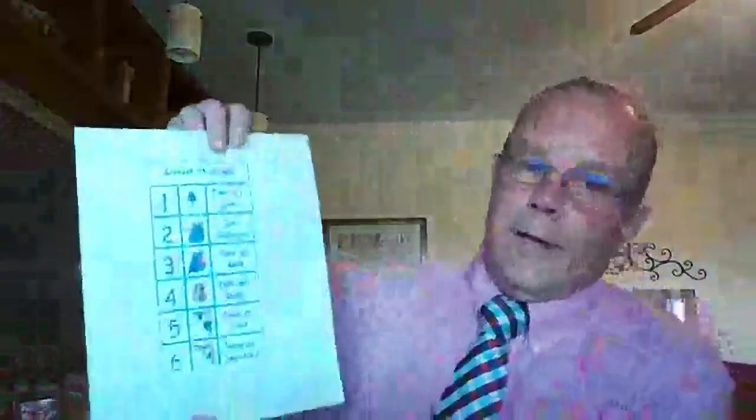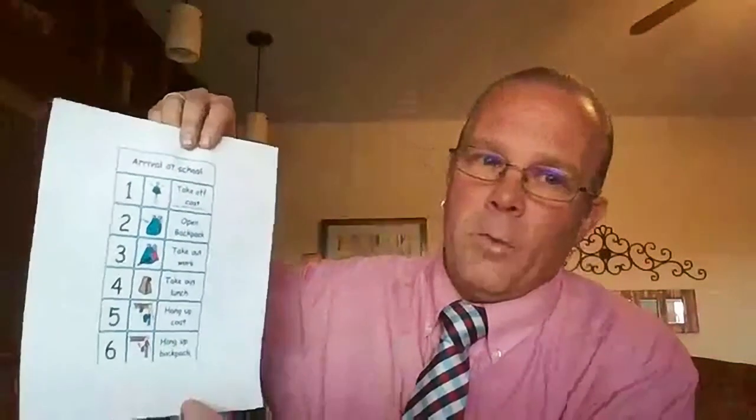This piece here, I like this one. It's pretty simple. It just has steps, and it's in numerical order. Step 1, and look at the wording. Take off coat. Step 2, open backpack. Step 3, take out work. Step 4, take out lunch. Very simple, very easy to follow, very clear directions.